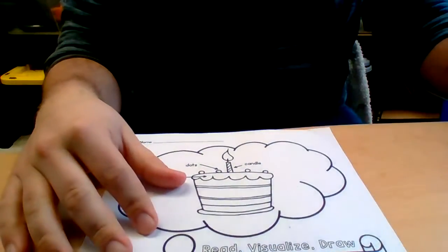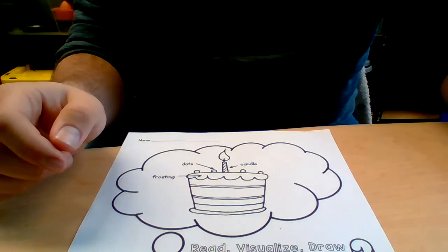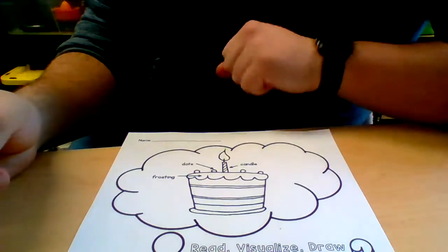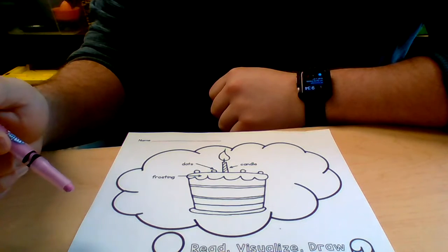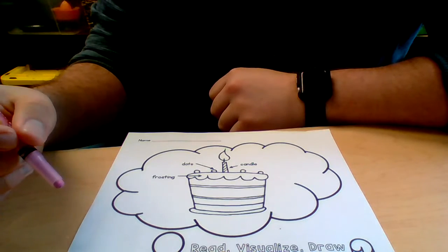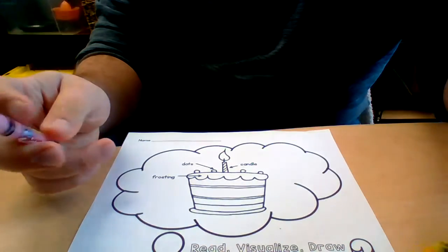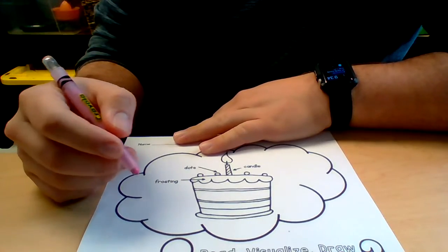Okay. So now we are going to work on our cake. So let's remember, we're going to start out the way our story does, with our cake. In the story it says the cake is pink and yellow. So we're going to color in our cake pink and yellow.